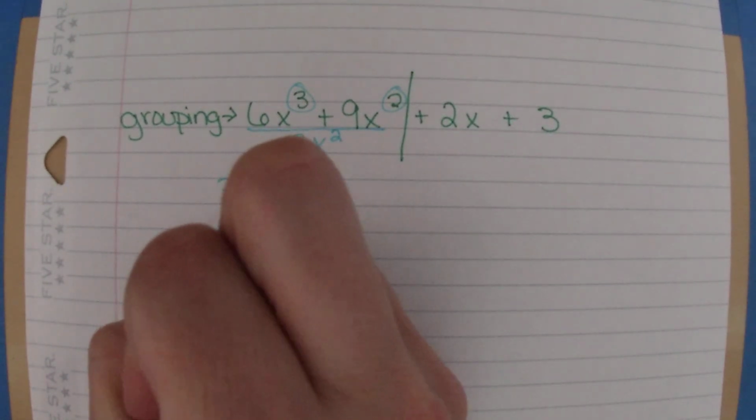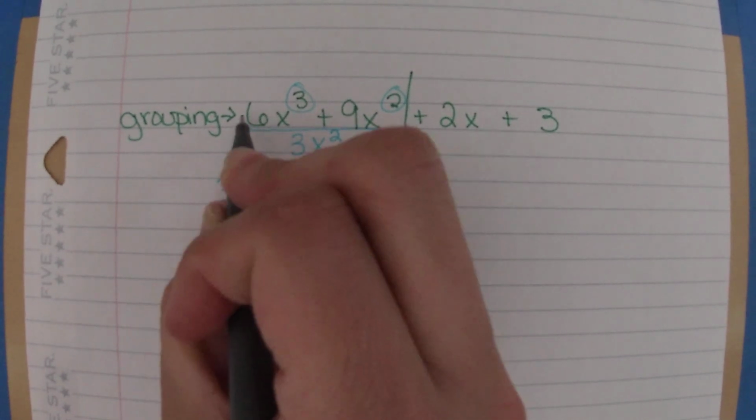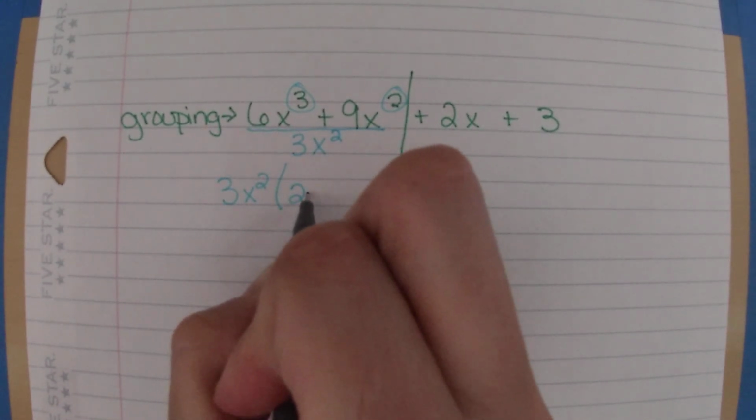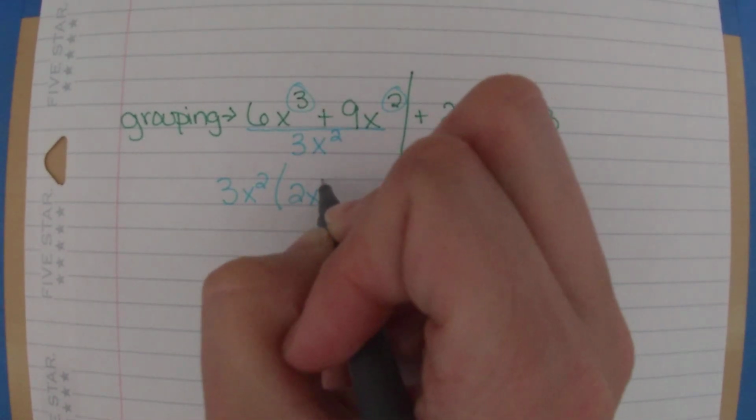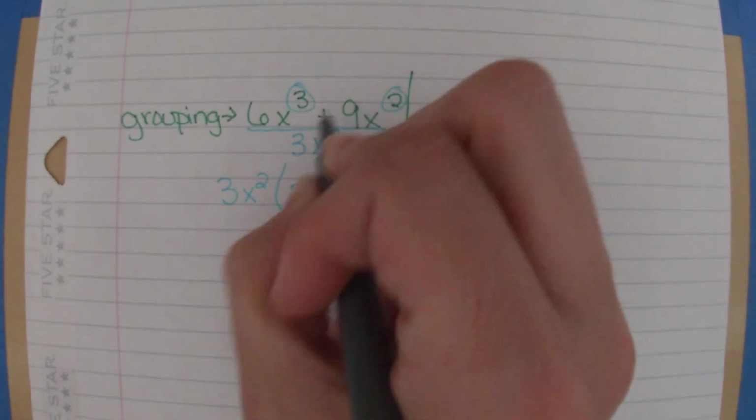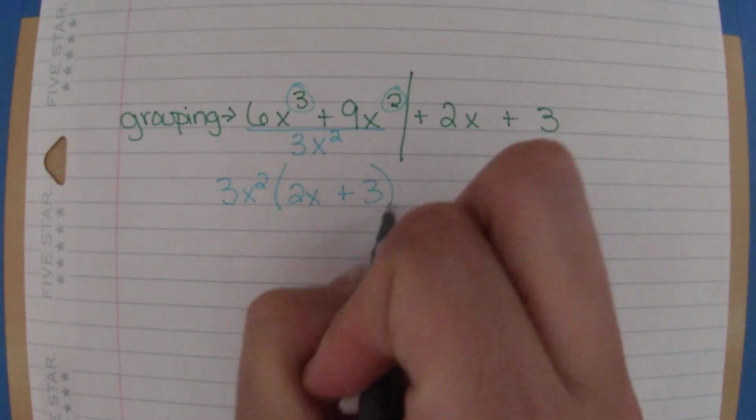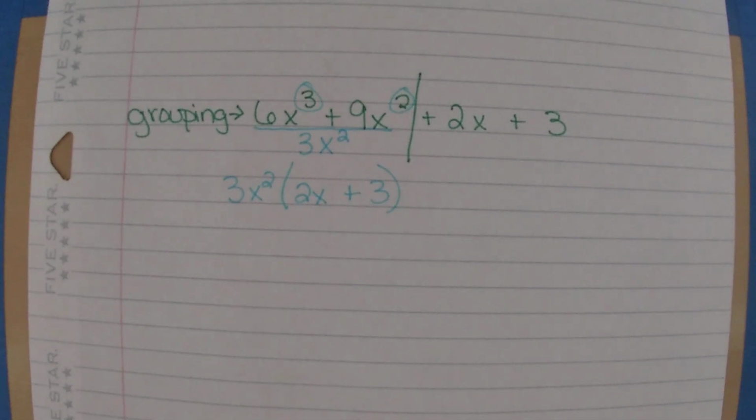So I can then factor out a 3x squared. When I divide that out, 6 divided by 3 is 2. I subtract, 3 minus 2 is 1. 9 divided by 3 is 3, and then 2 minus 2 just cancels out and goes away. Okay, so I ignore that half. Now I'm done with it.